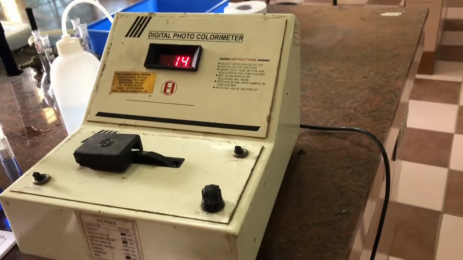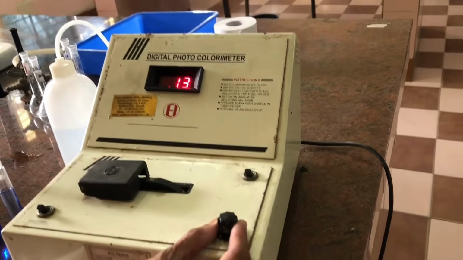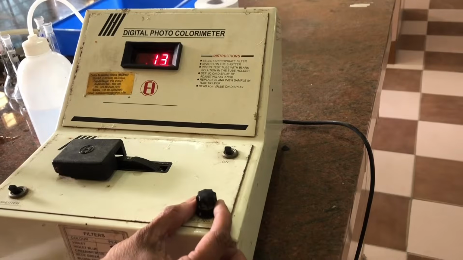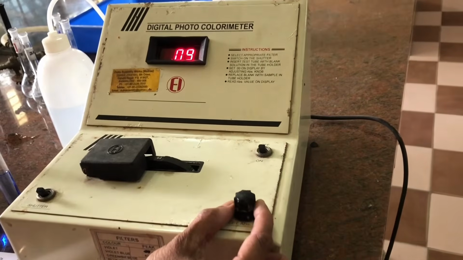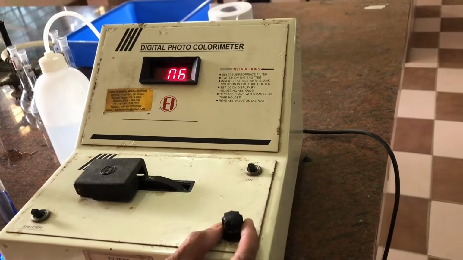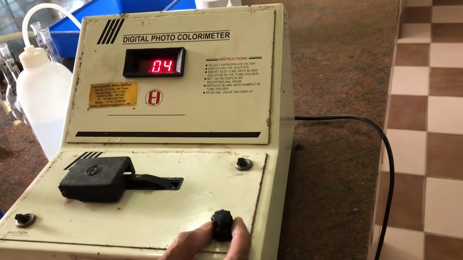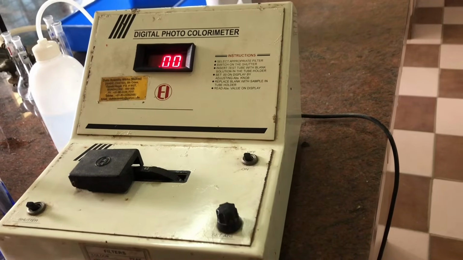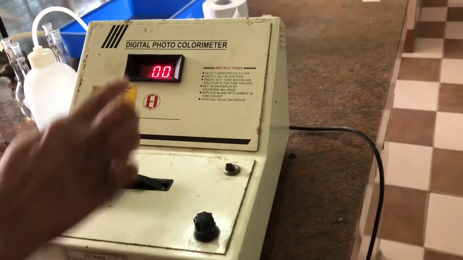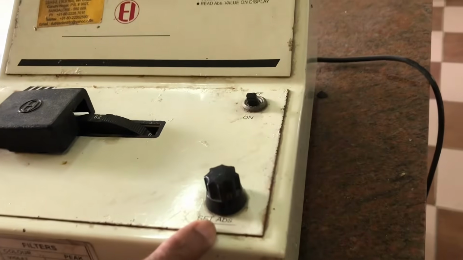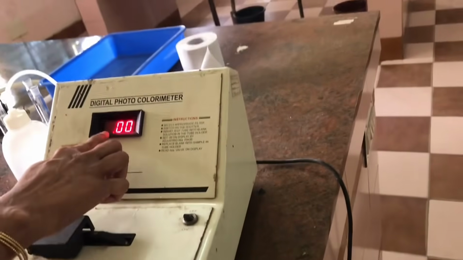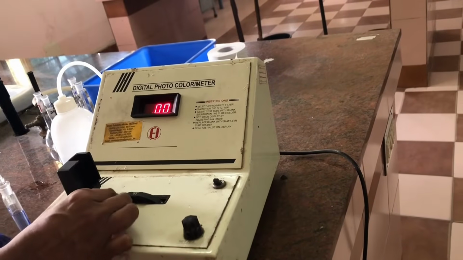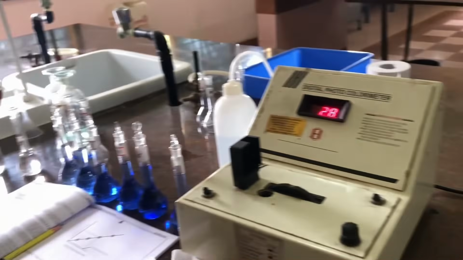So using the blank solution, you have to set the absorbance value to 0.00. By turning this knob, you have to adjust the absorbance value to 0.00 because we are using ammonia in this and water. So to nullify that, we have adjusted the instrument to 0.00 using the set absorbance or OD knob. So once the instrument is adjusted to 0.00, don't touch any of these knobs. Just take out the cuvette and throw this blank solution.